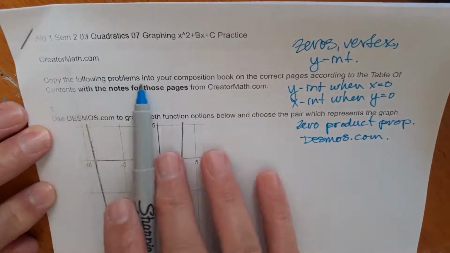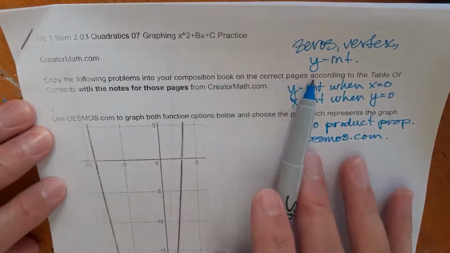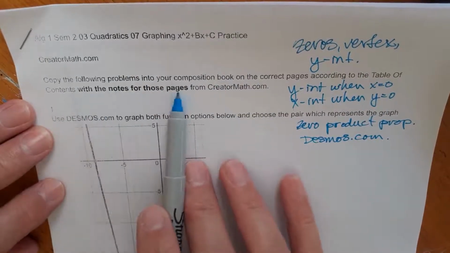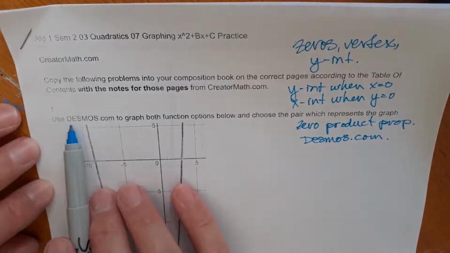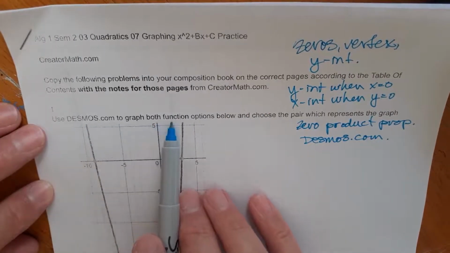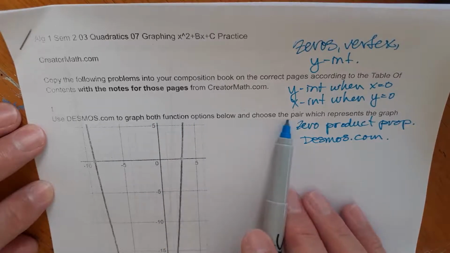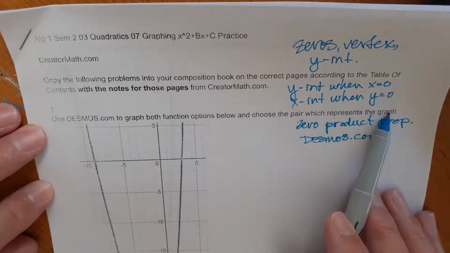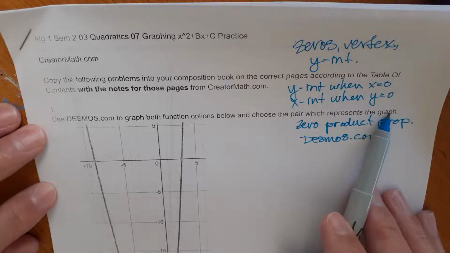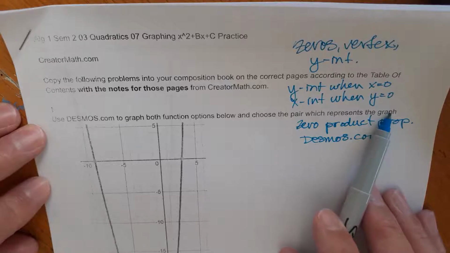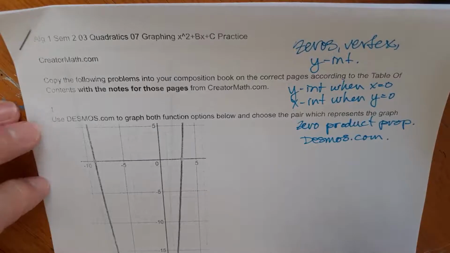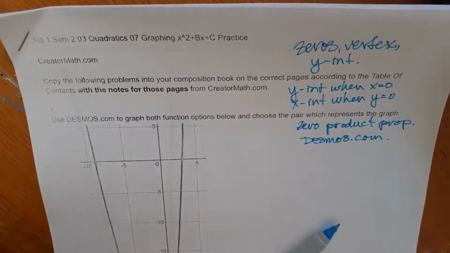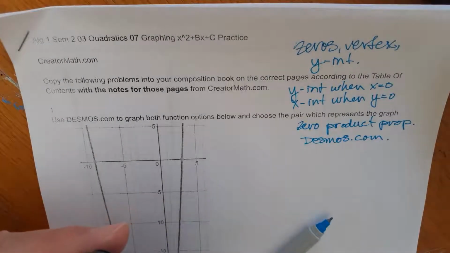The instructions are: copy the following problems into your composition book on the correct pages according to the table of contents with the notes for those pages from creatormath.com. So this one says use Desmos to graph both function options below and choose the pair which represents the graph. Part of quadratics is being able to understand the graph of the parabola and identify parabolas that are the drawing for a given function. And that's what we're going to try to do now with this lesson.